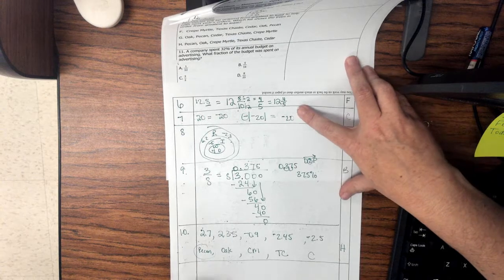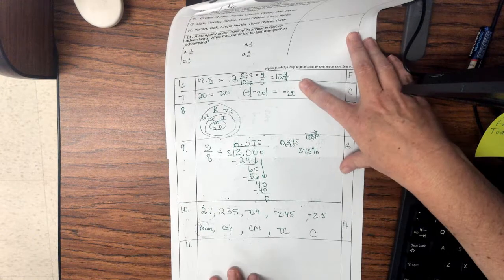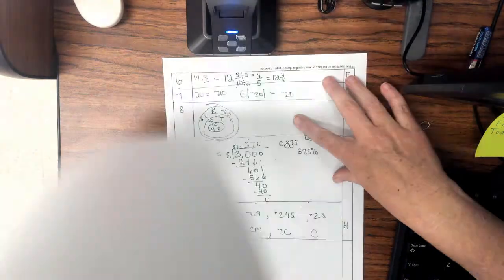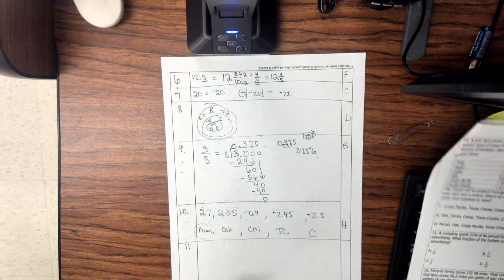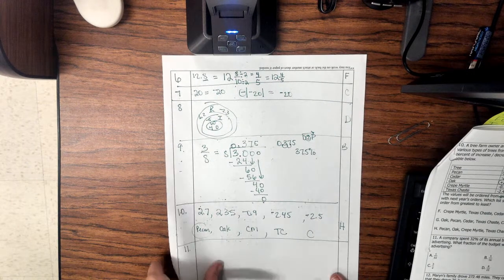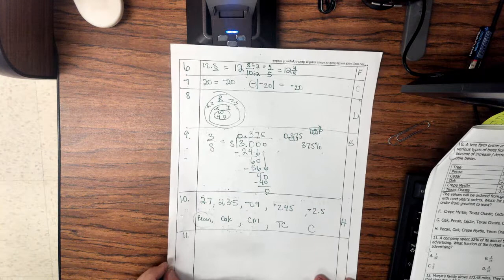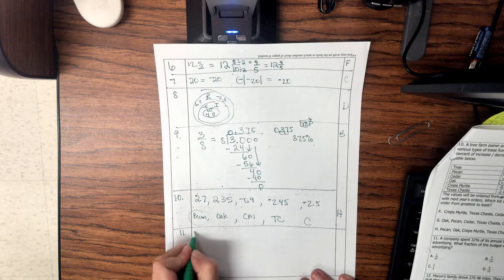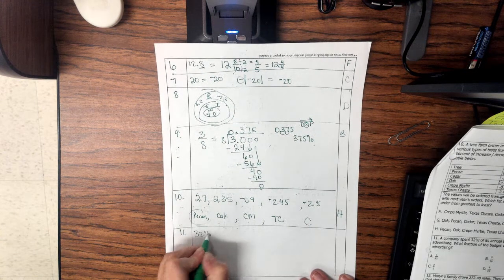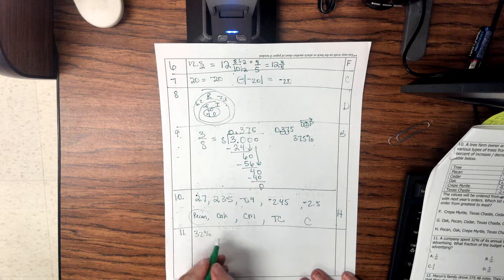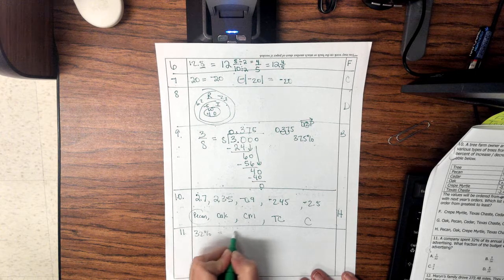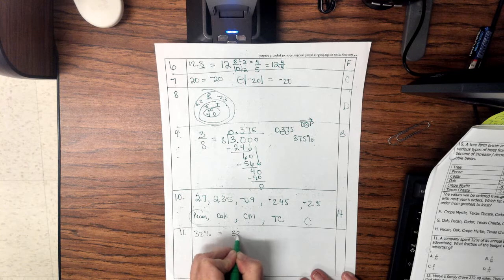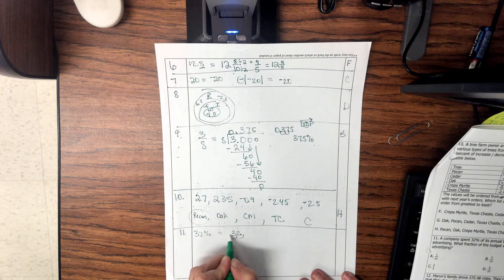A company spent 32% of its annual budget on advertising. What fraction of the budget was spent on advertising? So we're taking 32% and we're changing it to a fraction. So remember, take that back to a decimal, which means I move my decimal 2 places to the left.